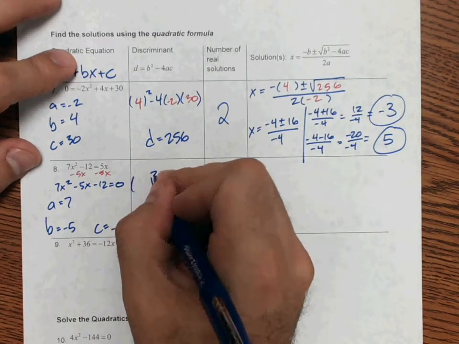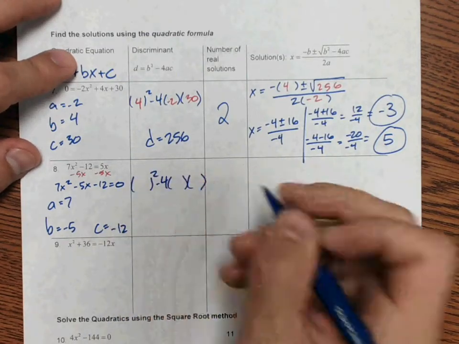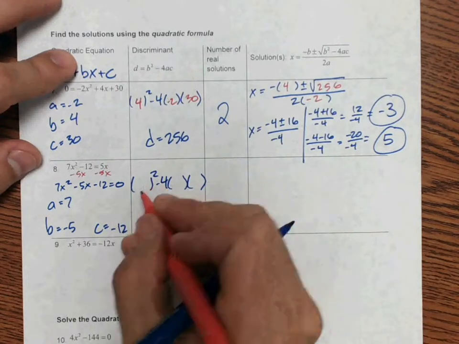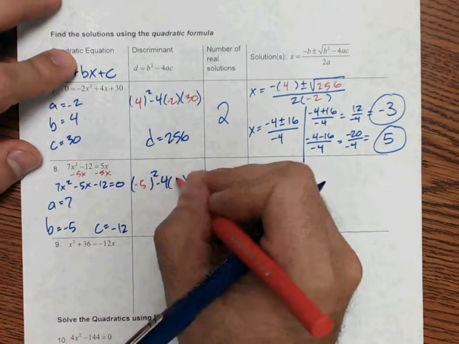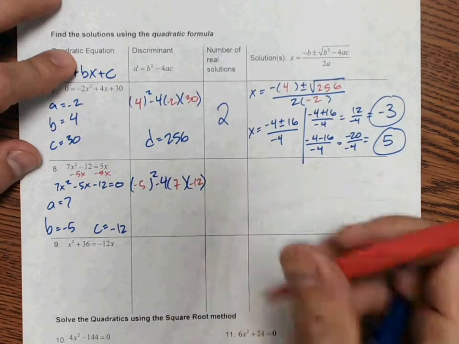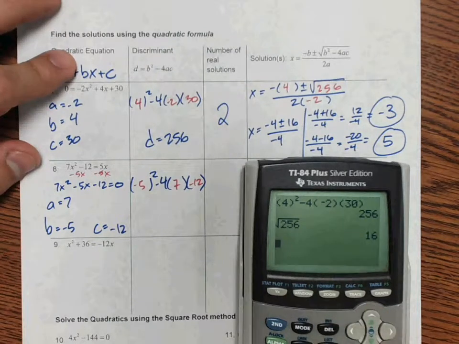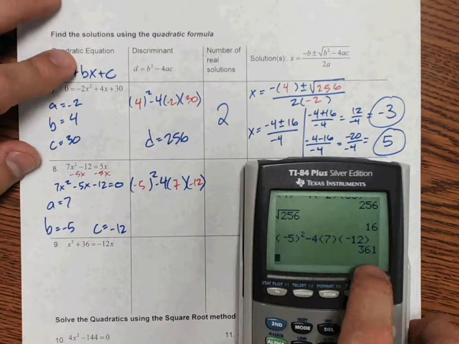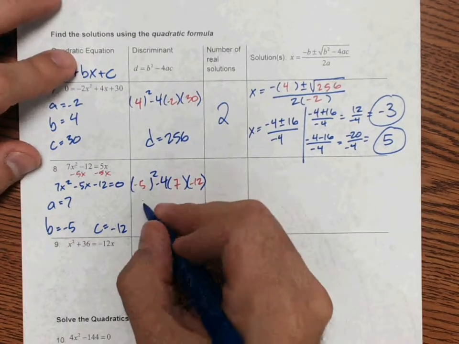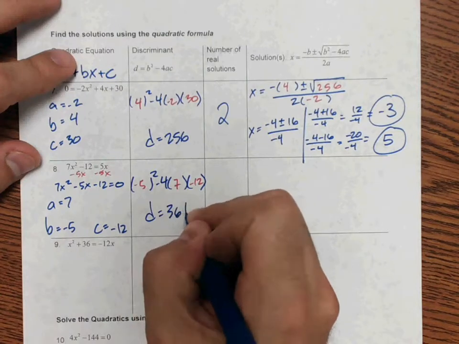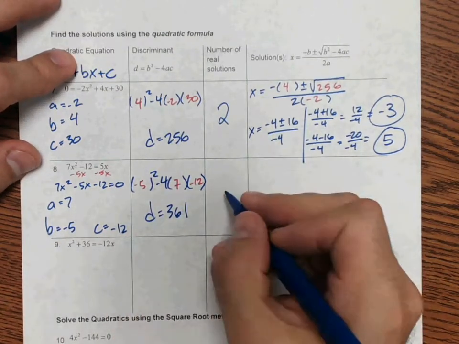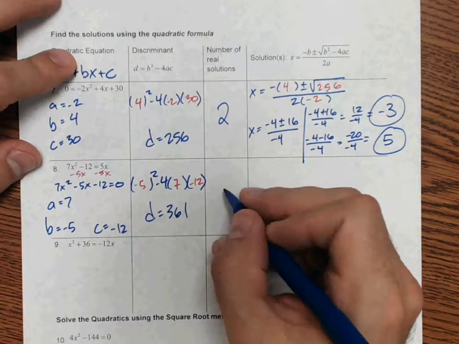We're going to plug those numbers in. So first letter is b, it's -5. Second one is a, which is 7, and then we have -12. We're going to plug those into the calculator. Let's see, -5 squared minus 4 times 7 times -12 gives me 361. Ooh, we're getting lucky today. So D is 361, a number that looks crazy, but it does have a square root. And this is going to be another one with two solutions.